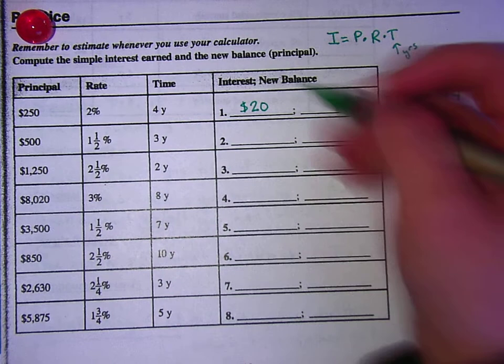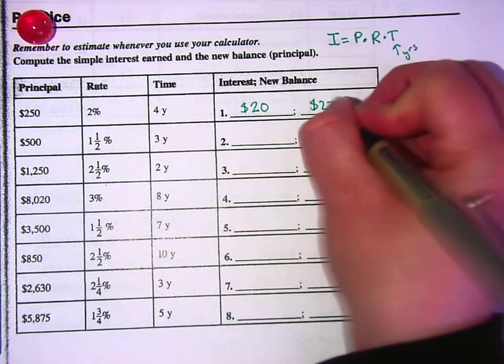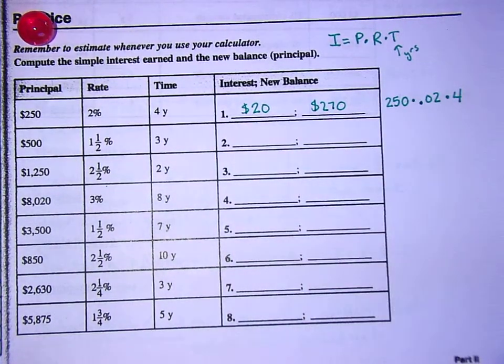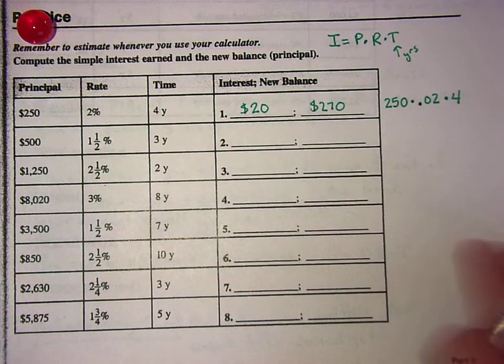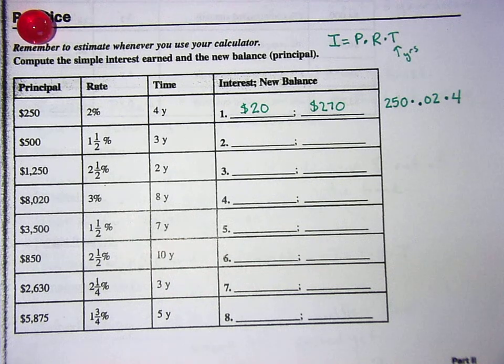All right, so your new balance would be $270. Do you have to show it with the end? No, the only thing I care about is that on the side you write out what you're multiplying. All right, so let's get these first 8 problems done by tomorrow. You do not need to worry about the backside, okay? And remember, tomorrow we will have a homework quiz.